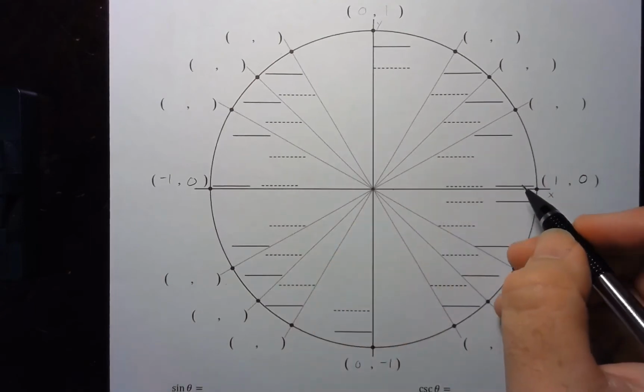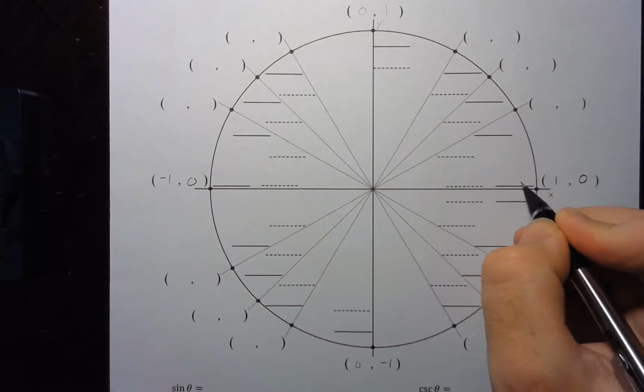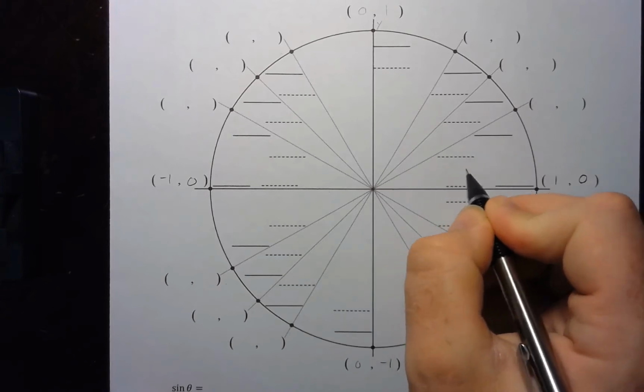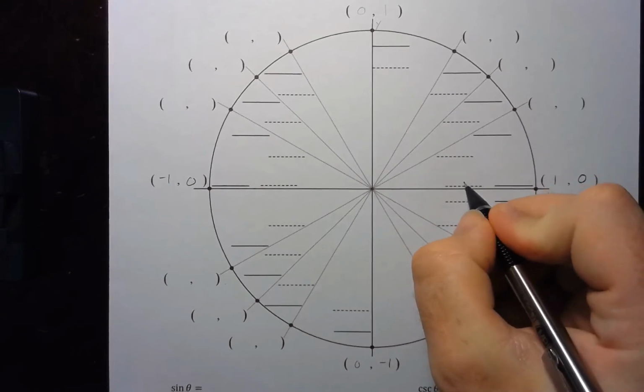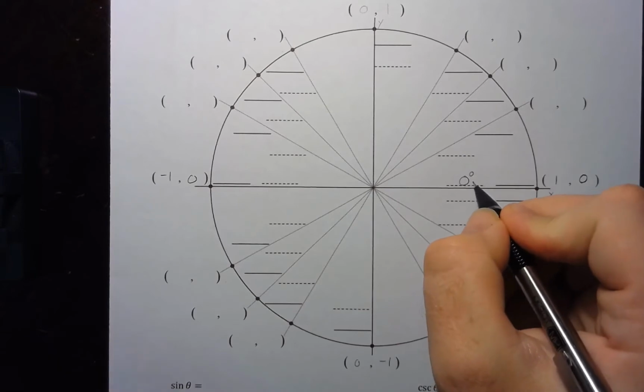Now, I don't like 90 degrees. I really don't like degrees at all. I'm going to do my radian measure in this location here and my degree measure in this location. I'm going to start with the degrees just because I think that you will better understand that first.